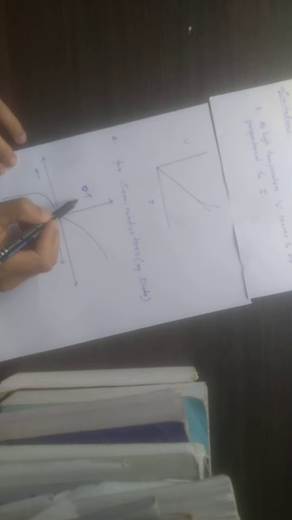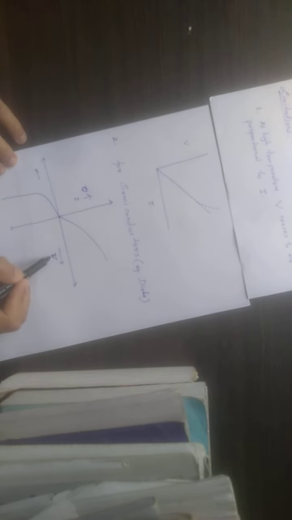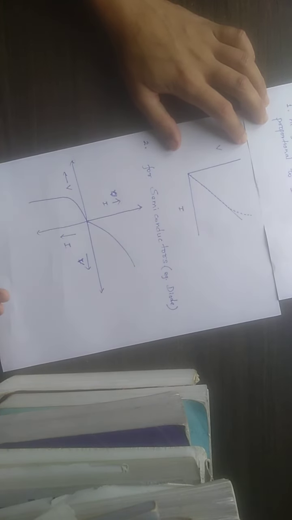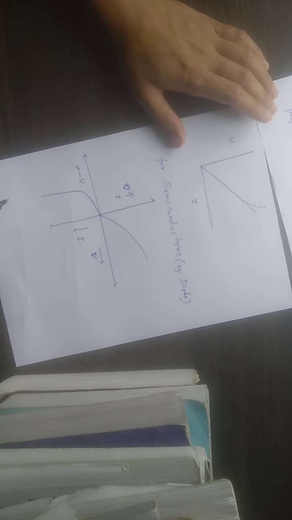Now when you reverse the direction of the potential difference, when you change the terminals, the graph looks like this. This direction is I, this direction is V. So this is a graph for semiconductors, and it is not a linear graph. So this is also one of the limitations.